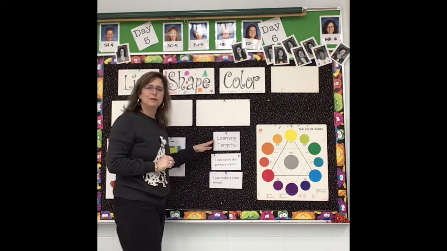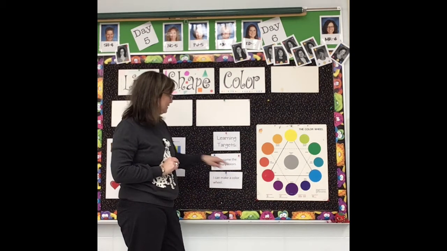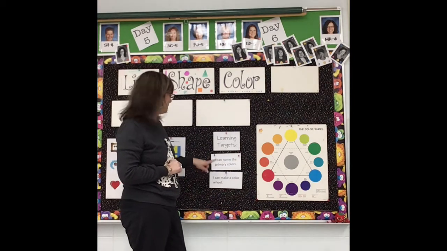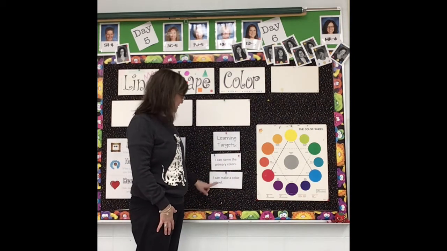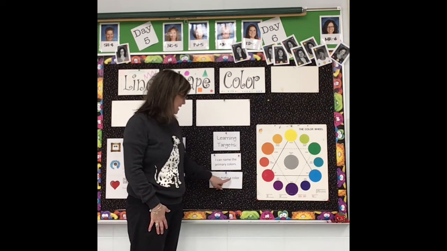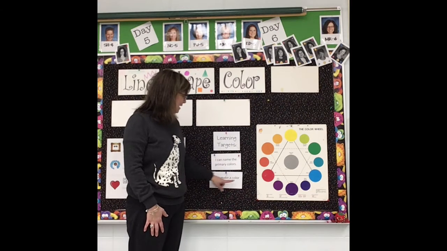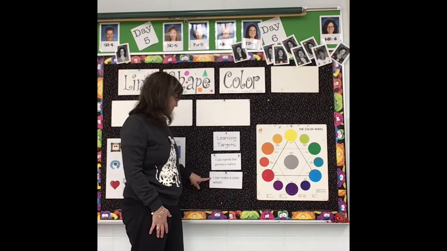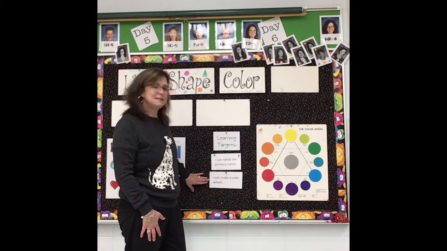If you look at my learning targets, I'll read them to you. The first one says, I can name the primary colors. You say that. I can name the primary colors. Good. The second one says, I can make a color wheel. Say it. I can make a color wheel. Good. This one we're only going to get halfway through today, but we'll get started.